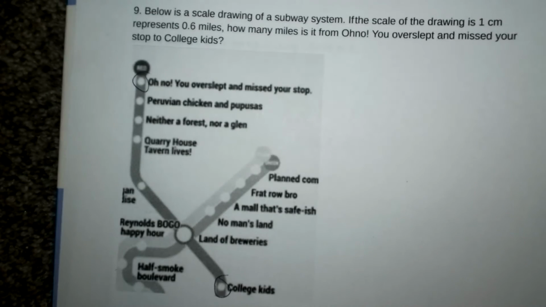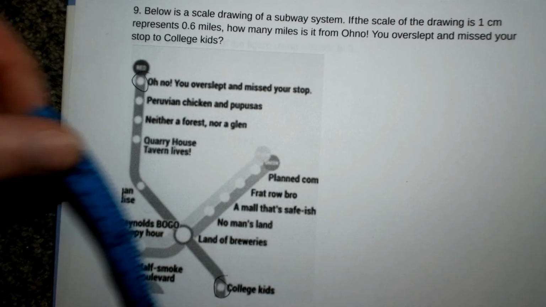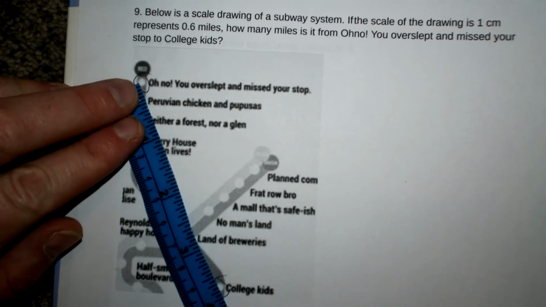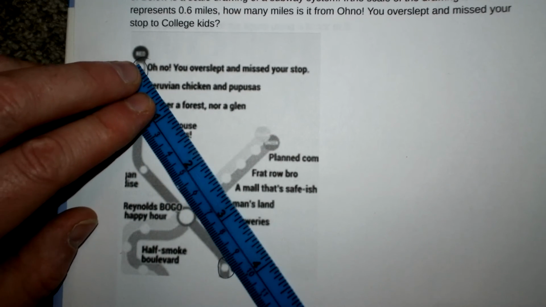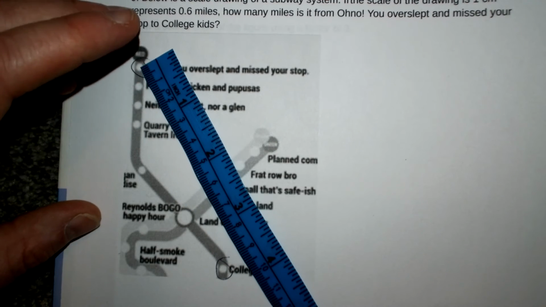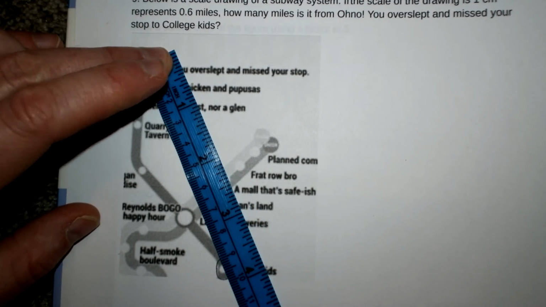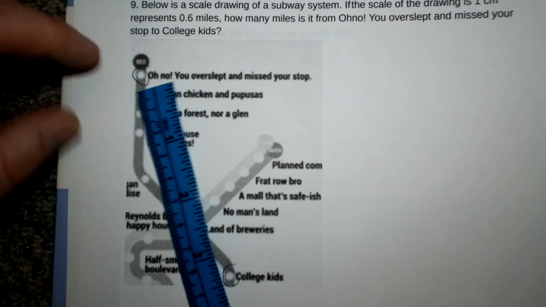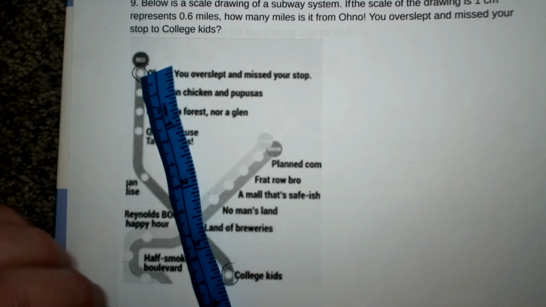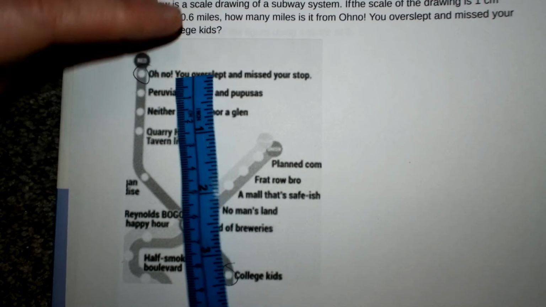So what we have to do is take a centimeter ruler, and I don't have a centimeter ruler on me, but I do have a tape measure. So that's the same thing. And remember that I can't just go from here to here. Okay? Can't just do that, because that doesn't follow the subway. The subway goes this way and this way. So I want to measure both parts. So I'm going to start at 0 for my centimeters here.